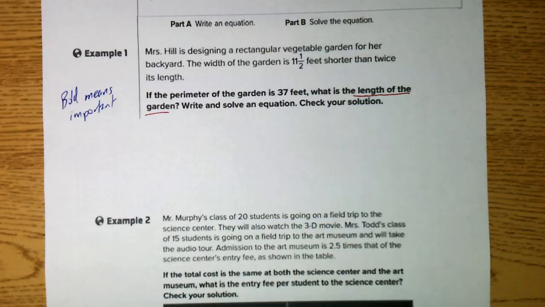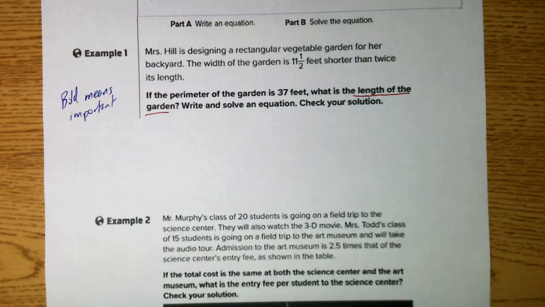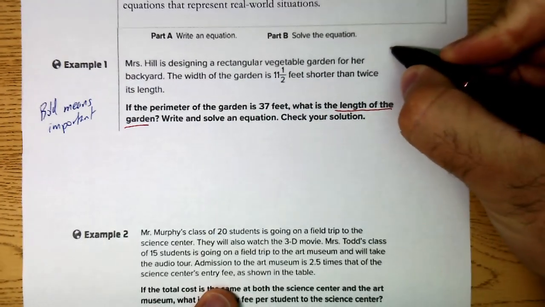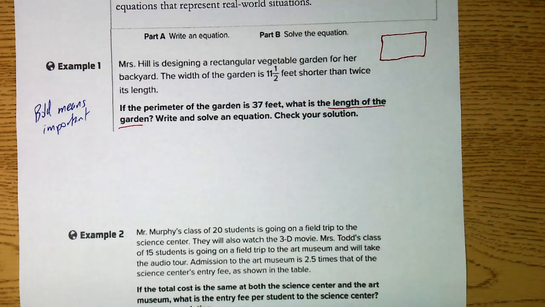So we're dealing with perimeter of a garden, rectangular vegetable garden. So I'm going to draw up here a little garden. I don't know if it's to scale. I don't know if that's the right way to draw it. We're just putting something out there for it. Okay?